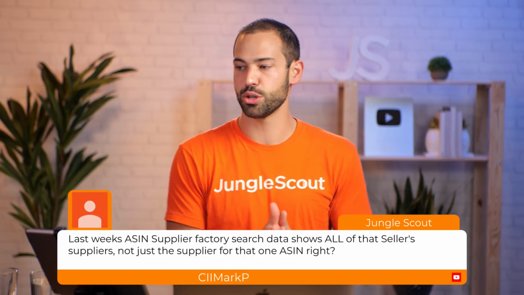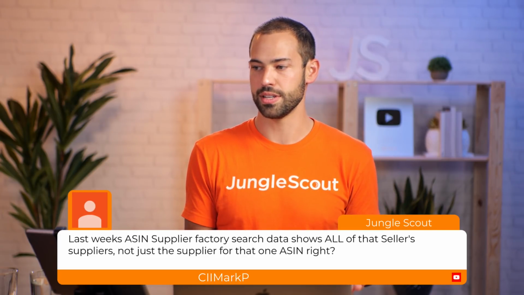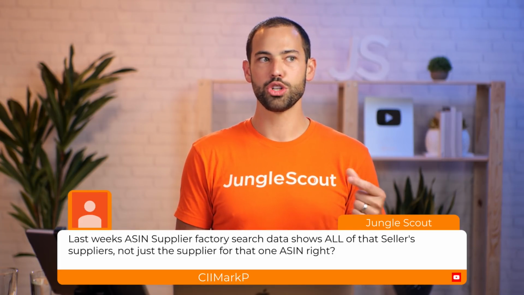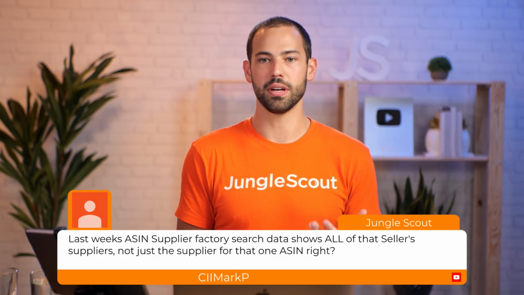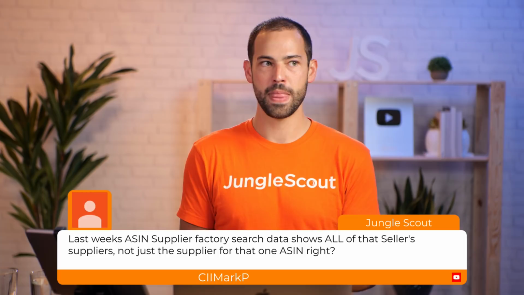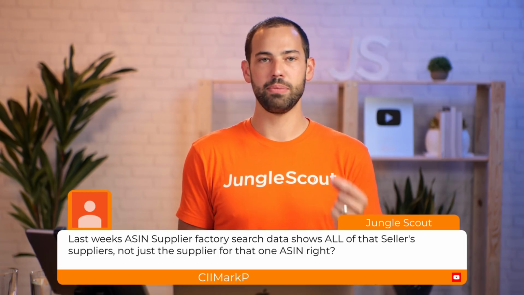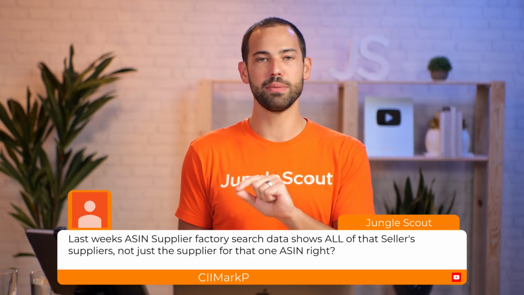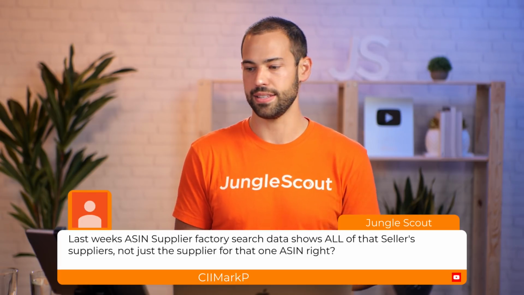Let's see. This one says, last week's ASIN supplier search data shows all the seller's suppliers, not just the supplier for that one ASIN, right? Yes, we are showing the factories associated with the company that owns that ASIN. In there, you can typically find the respective factory that's responsible for that product by filtering by keywords inside of that search. So we're showing all the factories associated with the company that owns that ASIN, and based off keywords, you can determine which shipment relates to that particular ASIN.